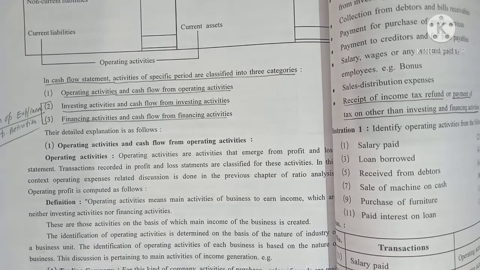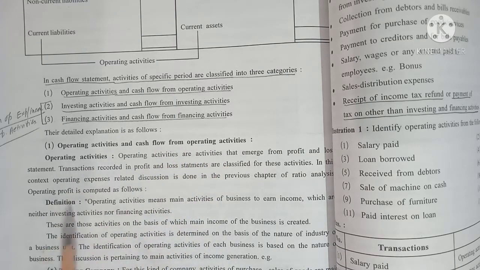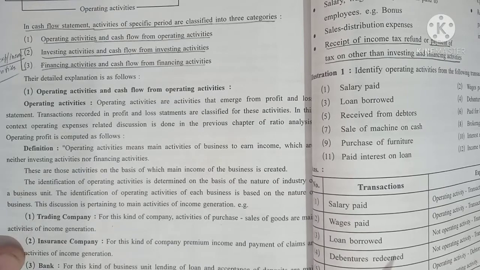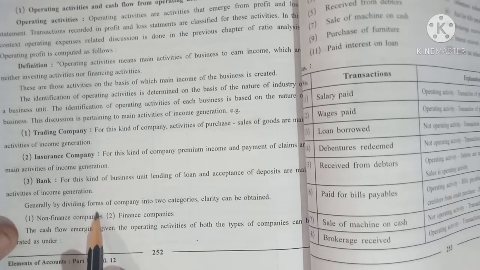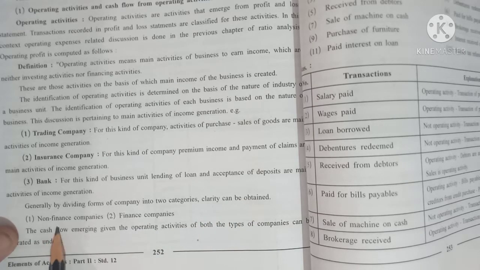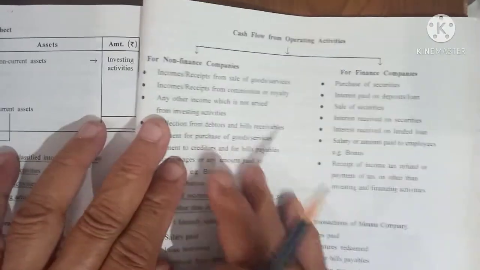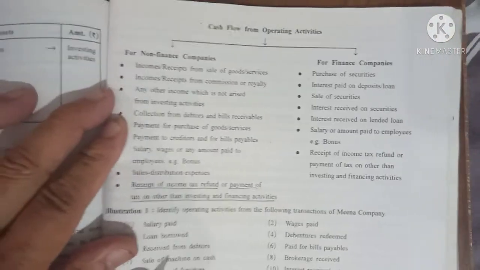Now we are coming to the operating activity and cash flow from operating activity. The definition I already told. It comes in the trading account, and in an insurance company or bank, wherever it is coming from. Generally, by dividing the firms of the company into 2 categories, that is non-financial companies and financial companies, clarity can be obtained. Here no need to go into details. I want to explain in details on page number 253, cash flow from operating activity.